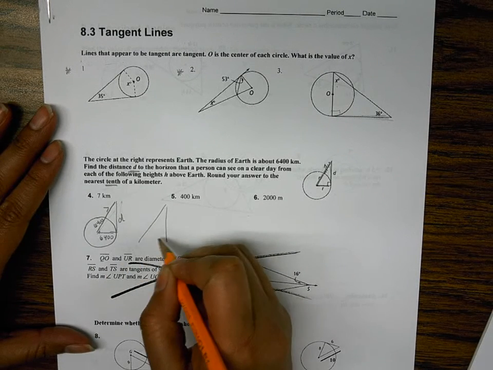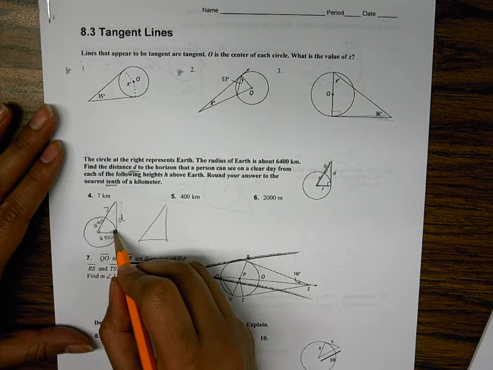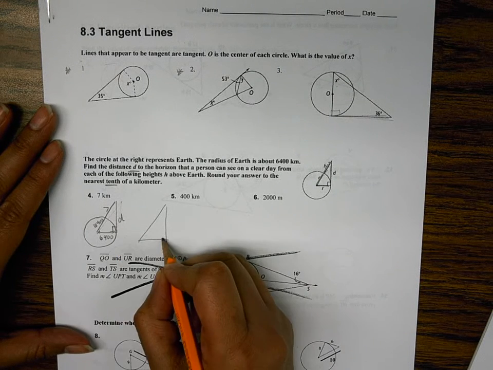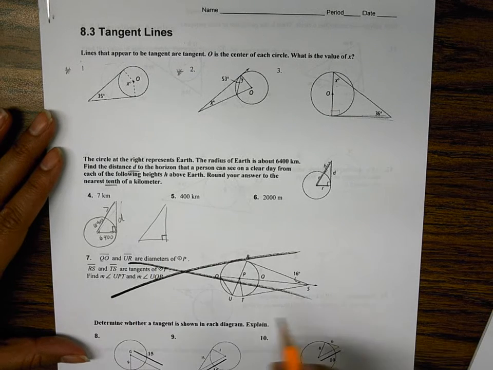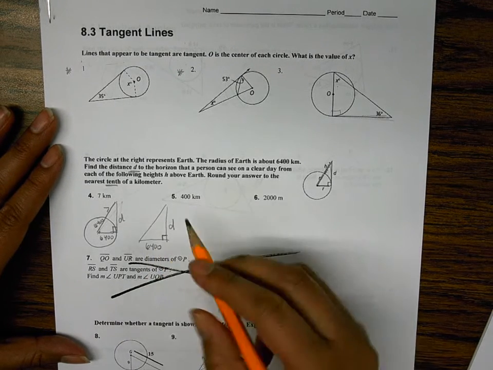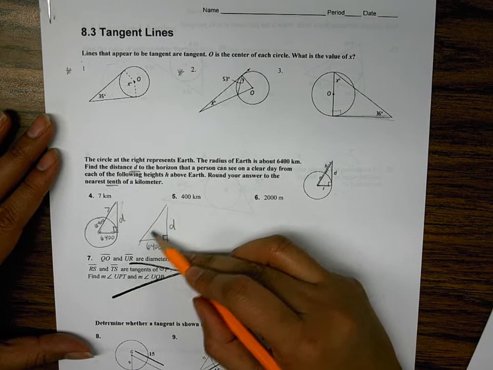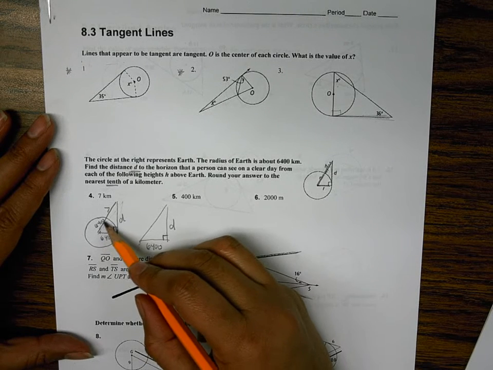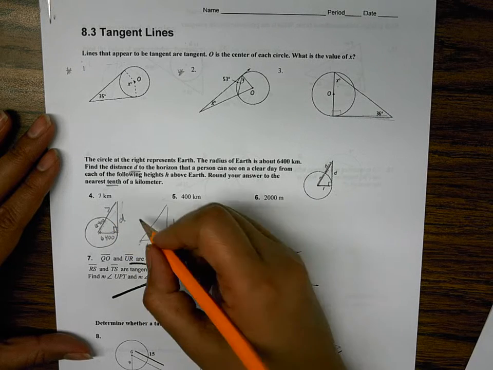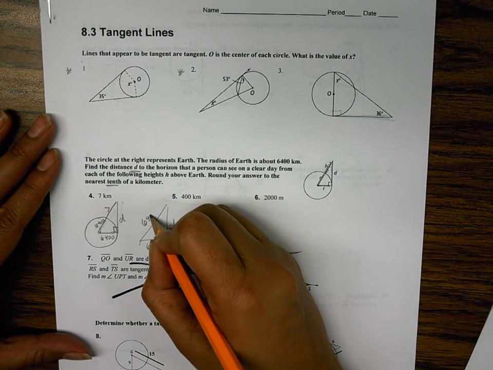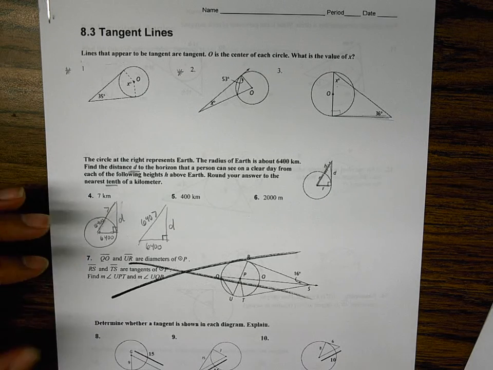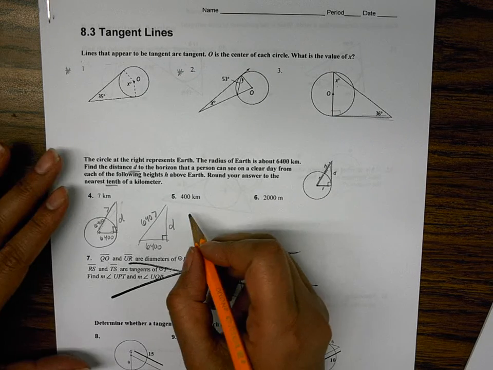I am going to redraw that triangle. What do we know about this angle right here? Since this is tangent, it is perpendicular, so we do have a right angle. 6,400, D we don't know. What's the length of the hypotenuse if the radius is 6,400 and the height is 7? 6,407.